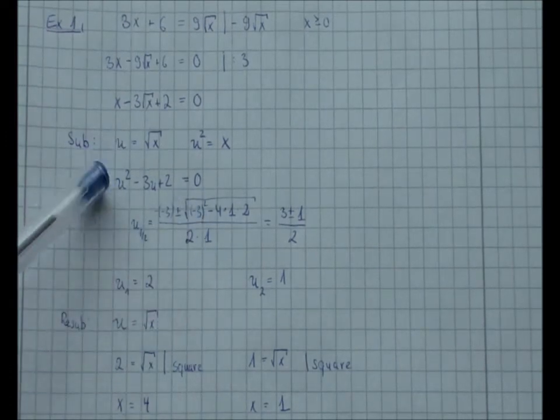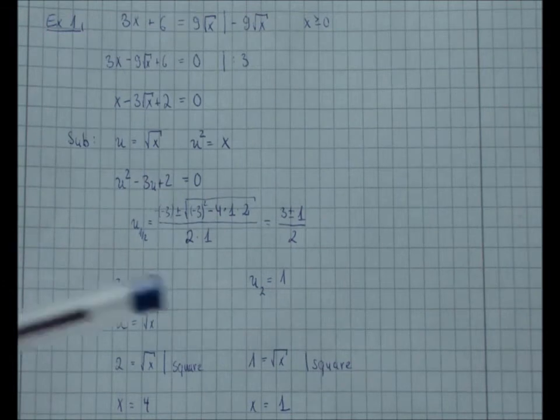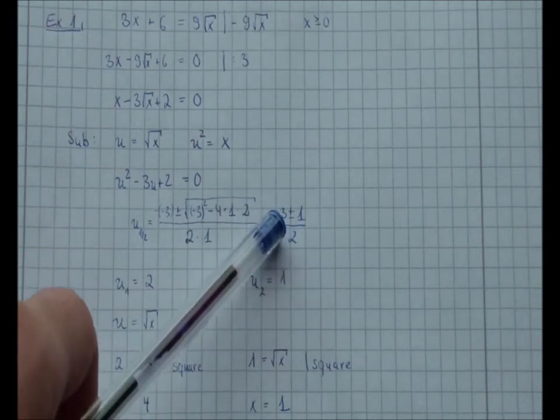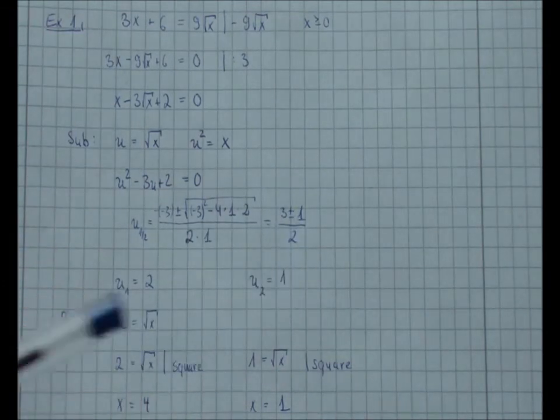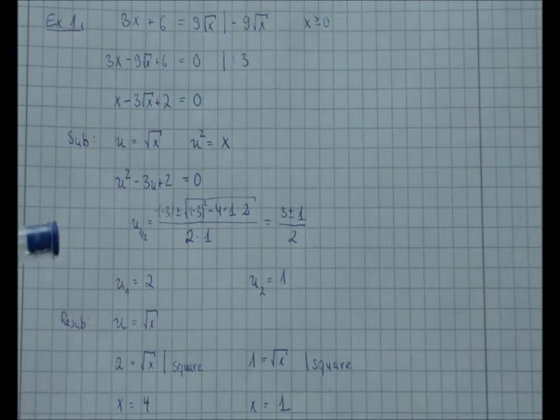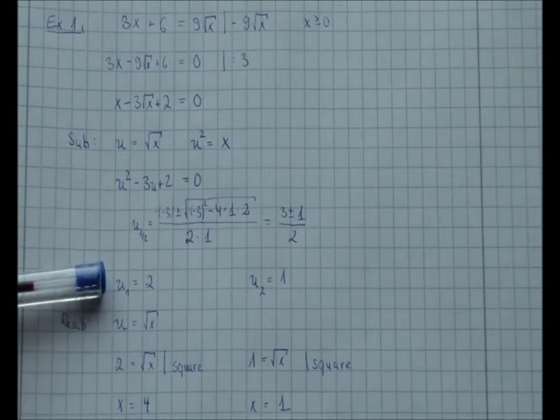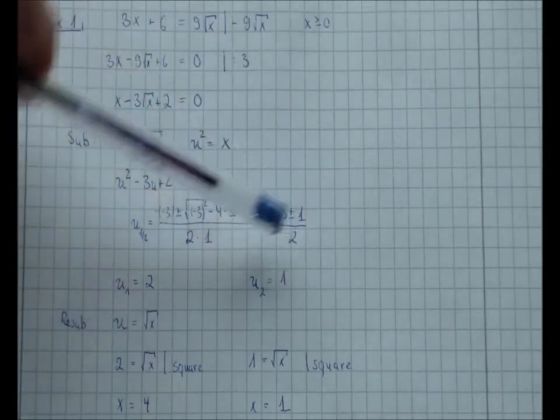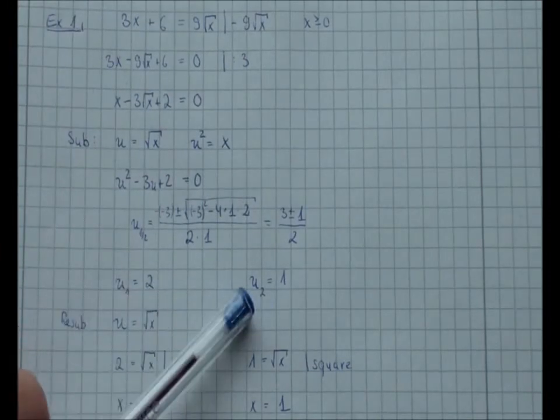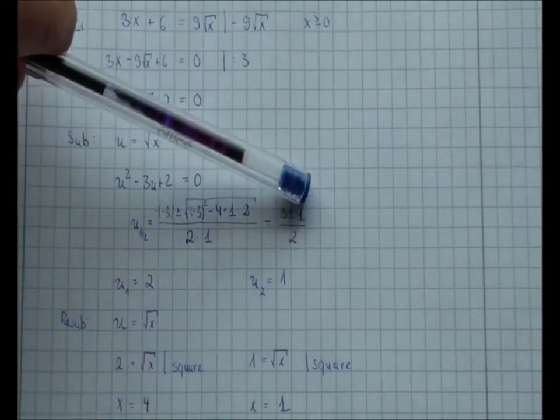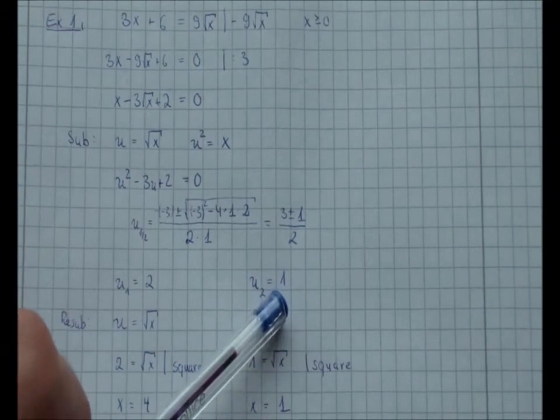So the 1 is the a here. And you get the solution: 3 plus or minus 1, over 2. Now, these are not the solutions that we were looking for. We were looking for x, but what we got is u. So we got u1 equals 3 plus 1 over 2, which gives you 2. And u2 equals 3 minus 1 over 2, which gives you 1.